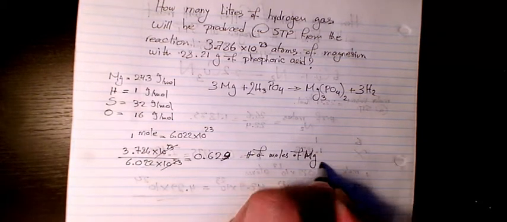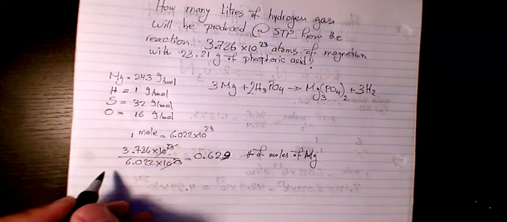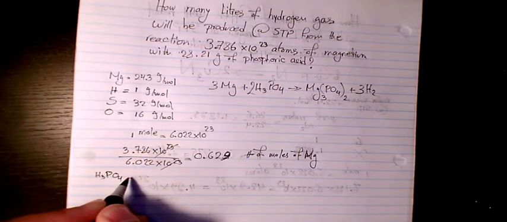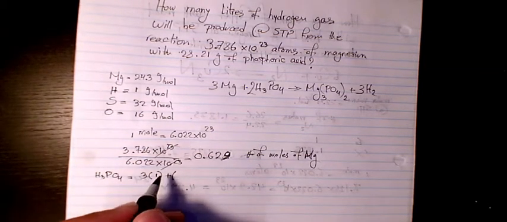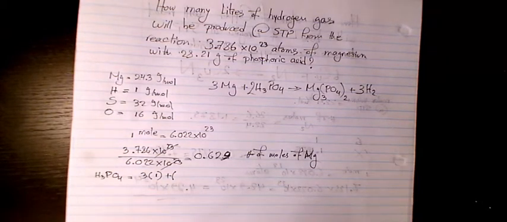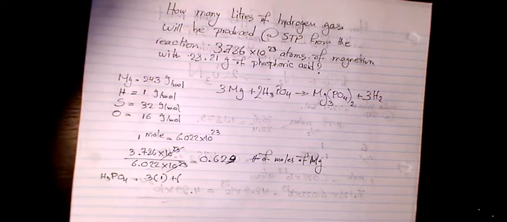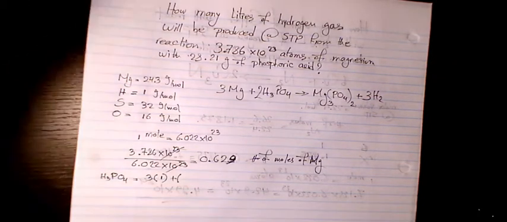Mg. Now I need to find out the number of moles of phosphoric acid. H3PO4 is 3 times 1 plus P. I forgot to write down the atomic mass of phosphorus.